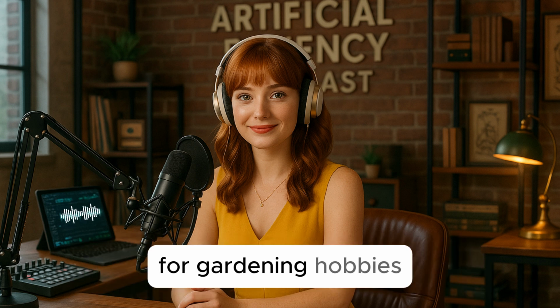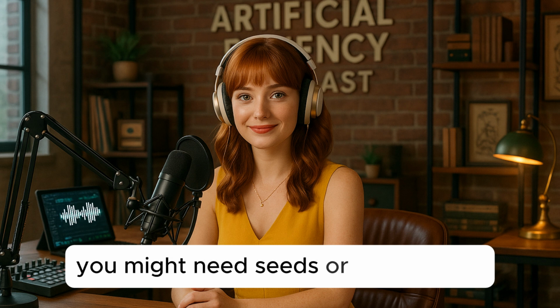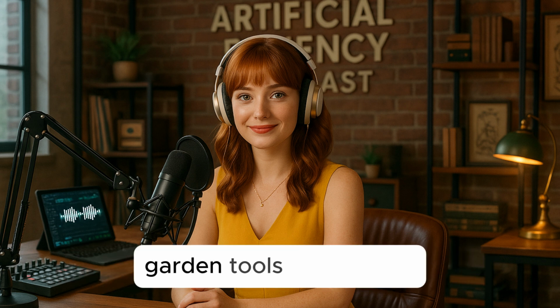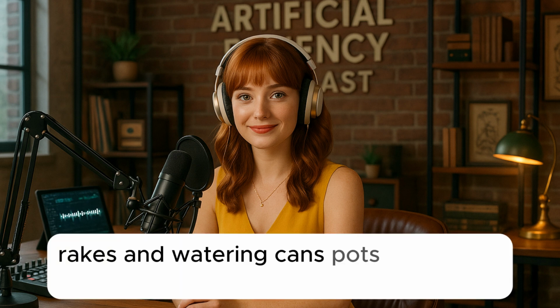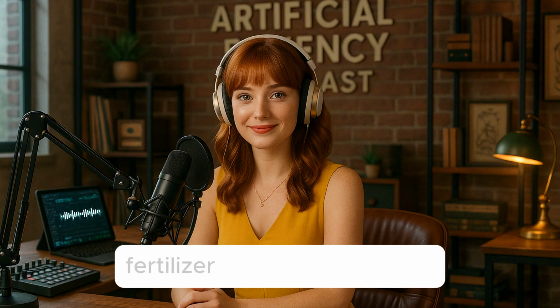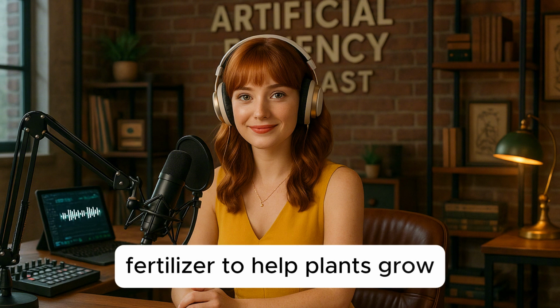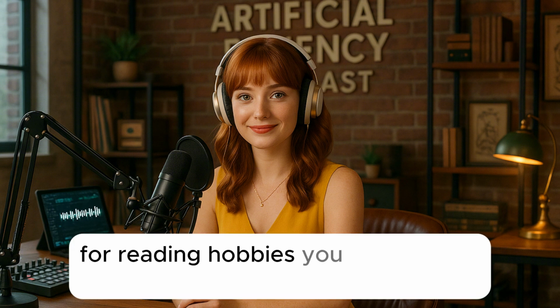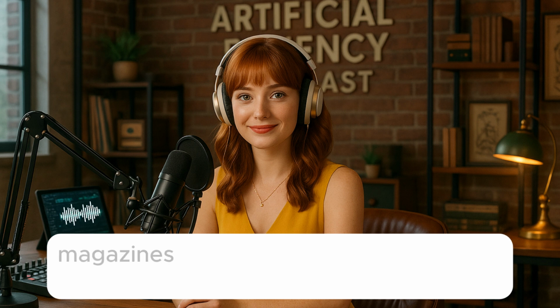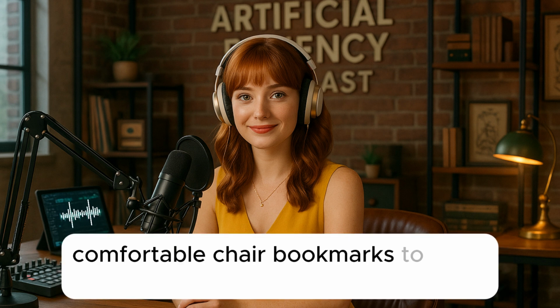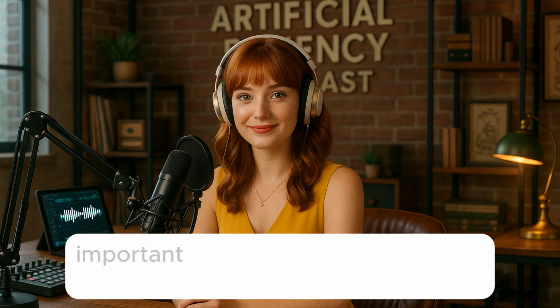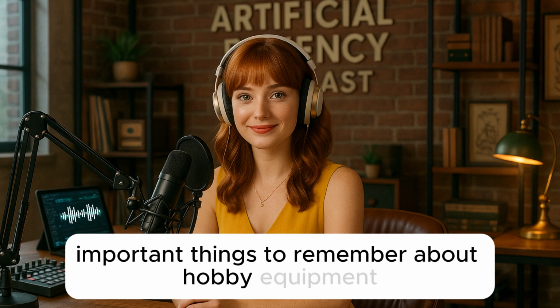For gardening hobbies, you might need seeds or small plants, garden tools like shovels, rakes, and watering cans, pots for indoor plants, fertilizer to help plants grow. For reading hobbies, you might need books, magazines, or newspapers, good lighting for reading, comfortable chair, bookmarks to save your place. Important things to remember about hobby equipment.